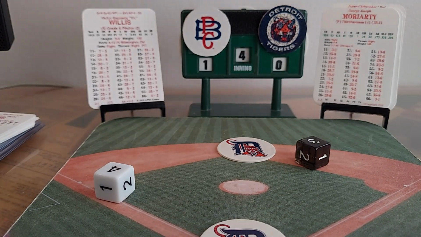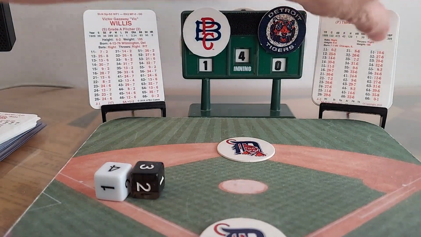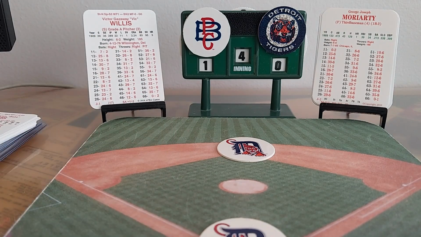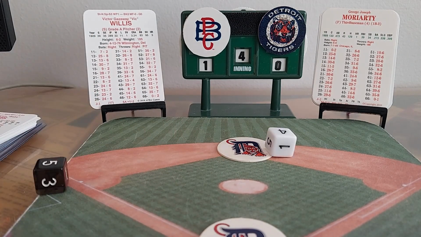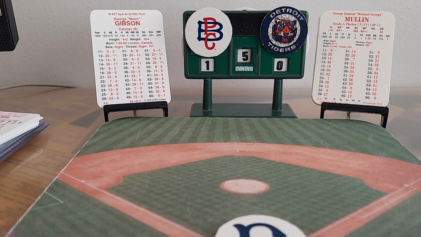So far, Willis has pitched around the jam. There's George Moriarty. Fly out to right. Tigers don't score. We go to the fifth. 1-0 Pittsburgh. All right, Moon Gibson leads off for Pittsburgh.